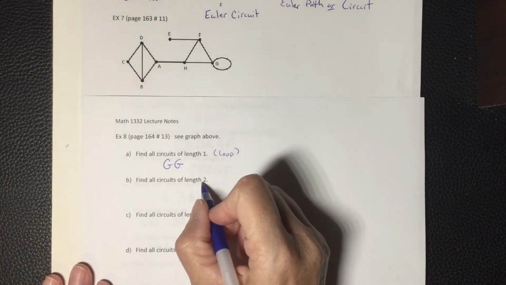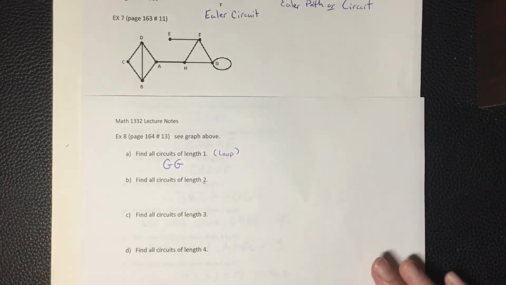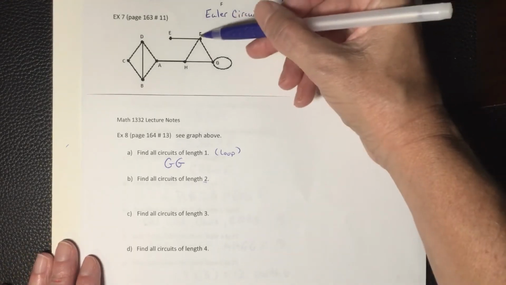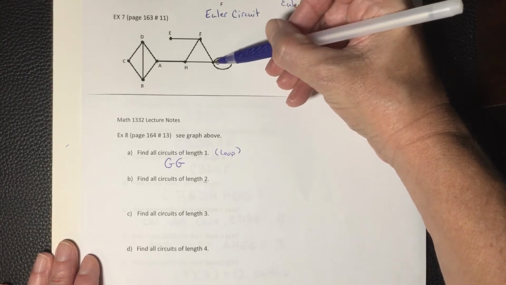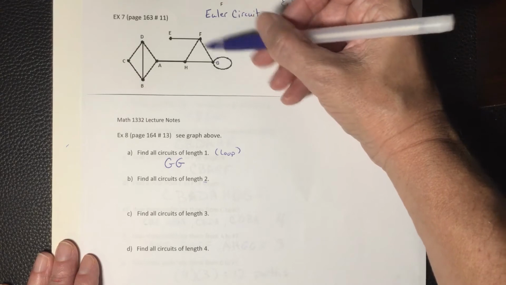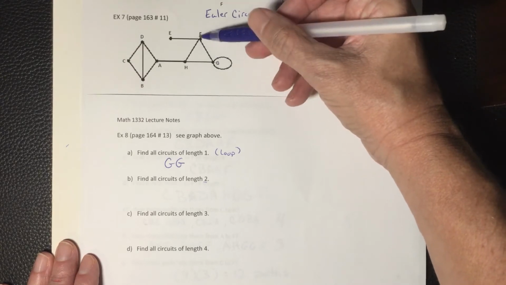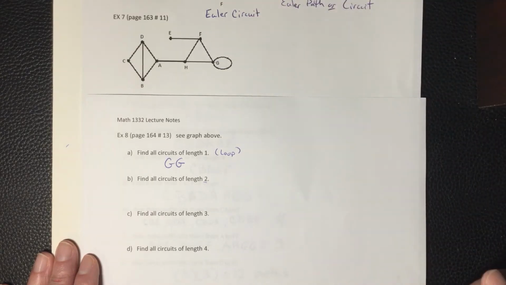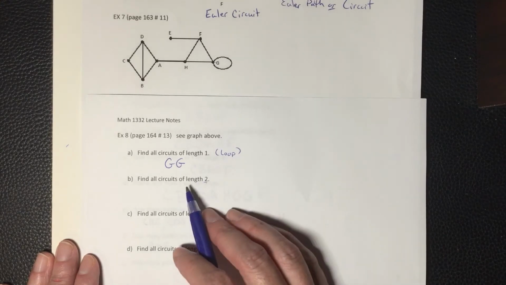So then we want to find circuits of length 2. That means we can go down 2 edges to get back to where I started. So if I start at F, for example, if I go to G, that's one edge. I only have one more edge to go back to F, and I can't use the one I already used. So it doesn't look like there's any place where I can do a circuit of length 2.